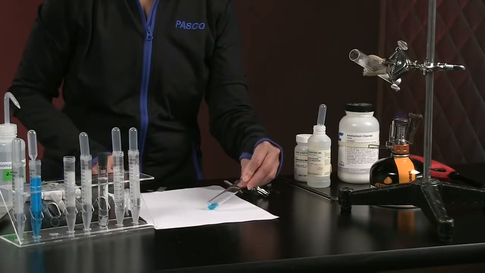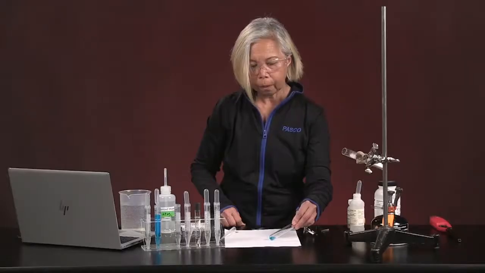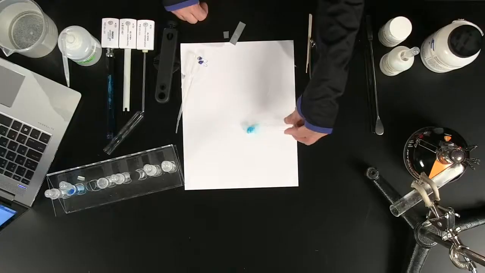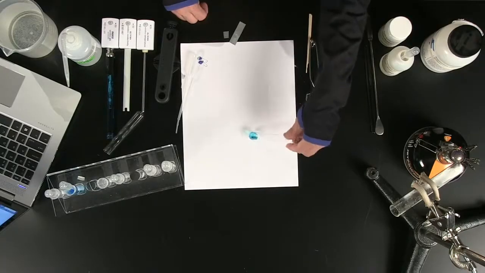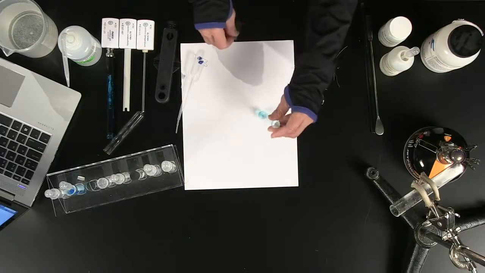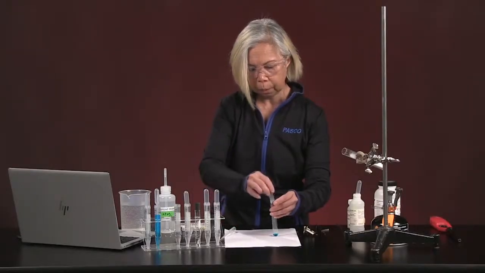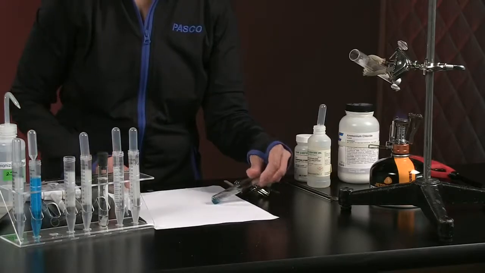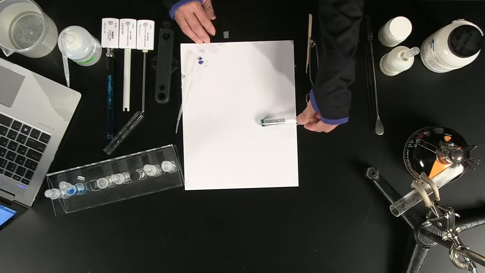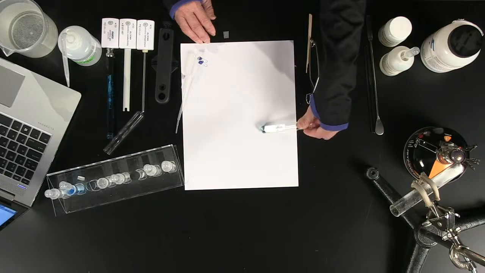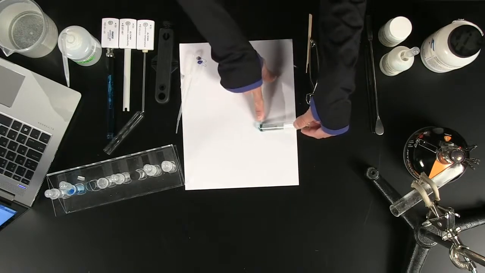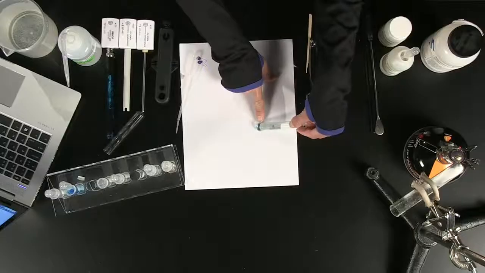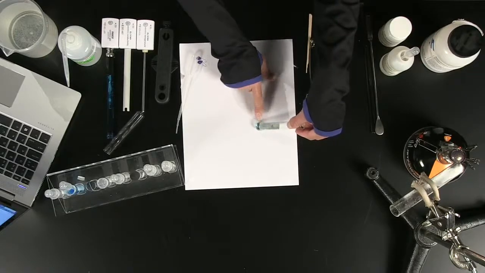There is a slight discoloration of the zinc when you add the copper(II) sulfate to it. Let's see if we put a bigger piece of zinc in there. Oh, there you go. Does everybody see what's going on over here? The piece of zinc that is in the copper(II) sulfate has turned very, very brown. Okay, that's an important observation. There's absolutely a chemical reaction going on in there.